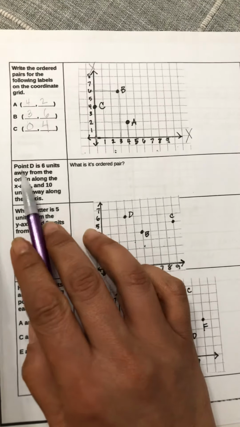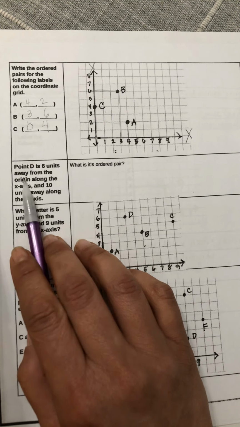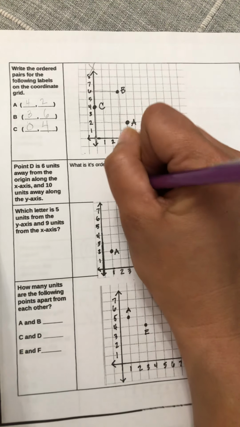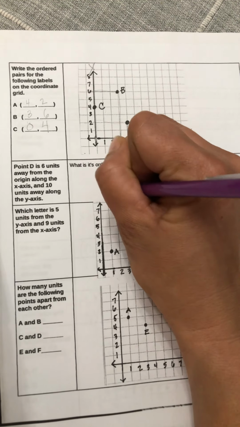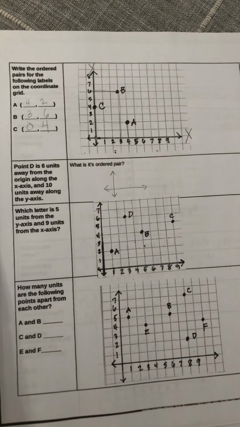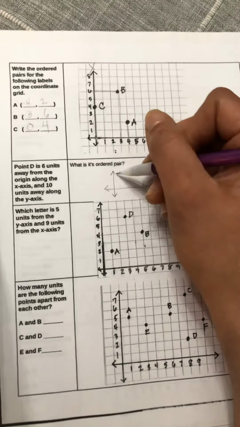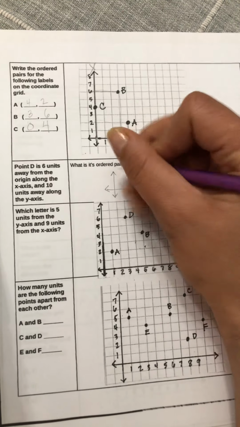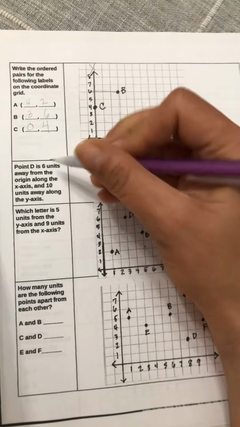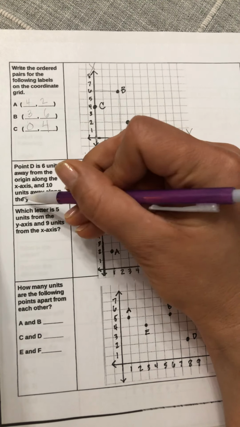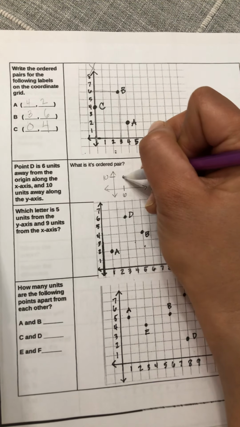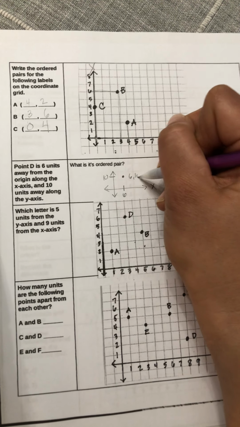All right, this next one. Point D is 6 units away from the origin along the x-axis. If I were to draw it out, I didn't put one here for you because you're supposed to figure it out on your own. But if it is 6 away from the origin on the x-axis, so let's say this is 6, and 10 units away from the y-axis, so let's say this is 10, so it's right here, 6, 10, right?